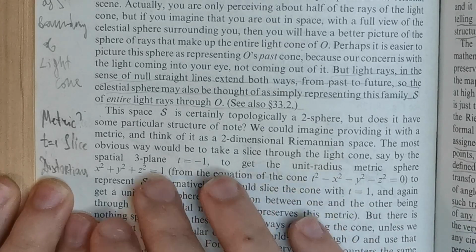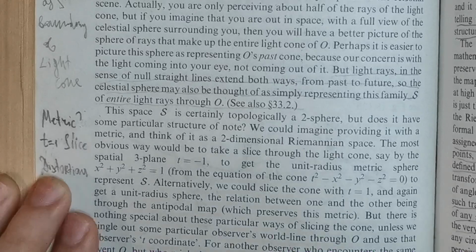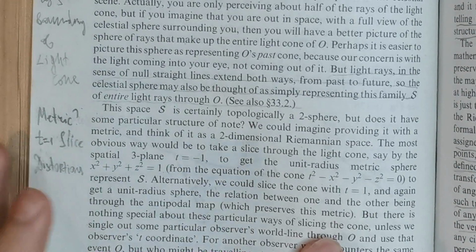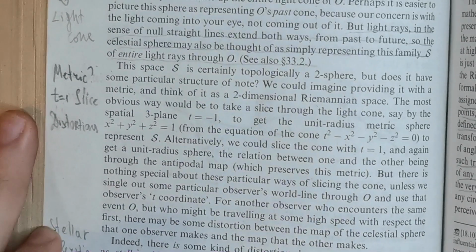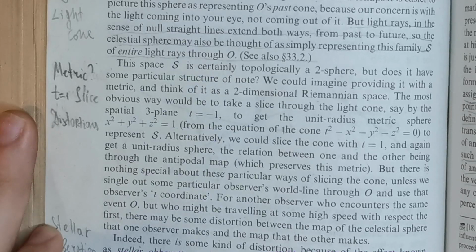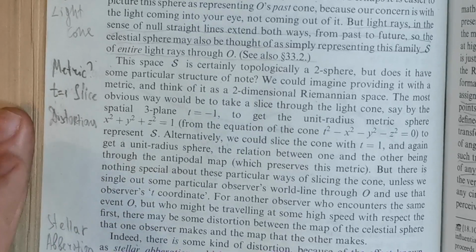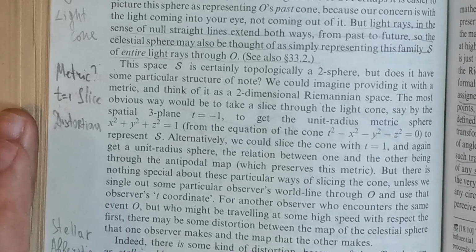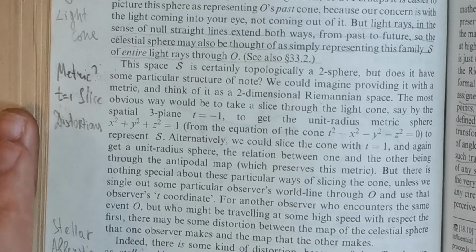And he's kind of trying to slice somehow the light cones or hyperbolas to obtain a sphere. But afterwards he's saying that for different observers, like an observer at rest and a moving one, we will have different representations of the celestial sphere.